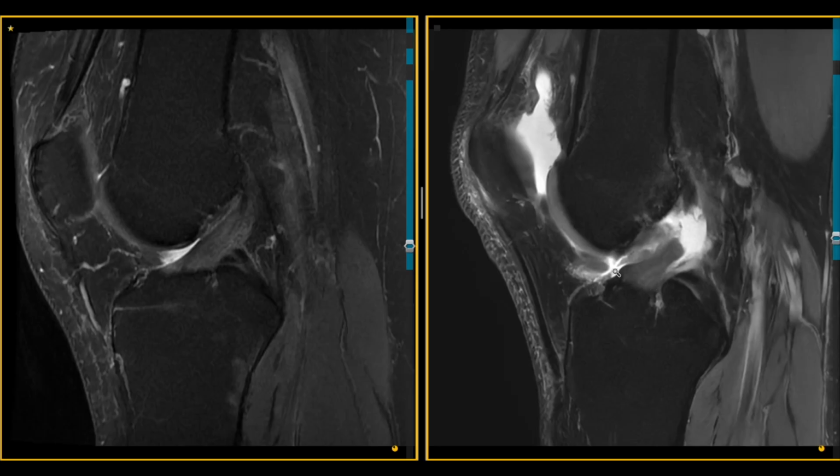You can see the inferior third of the ACL and then a large gap from here to the femoral footprint of the ACL, compatible with a non-healing ACL.